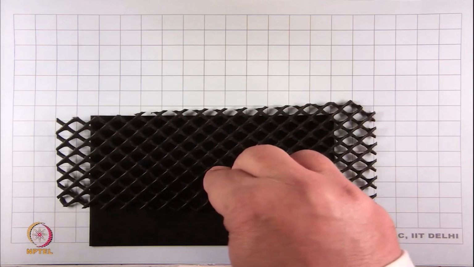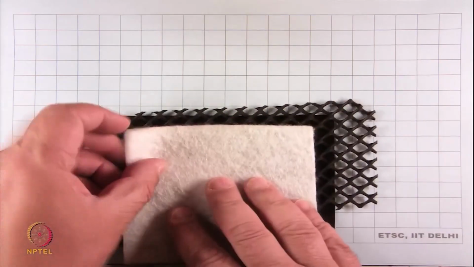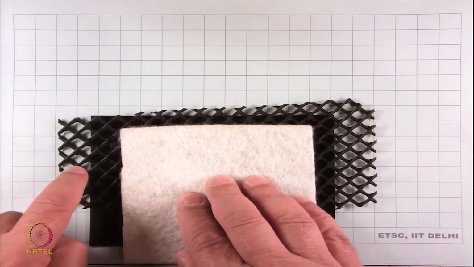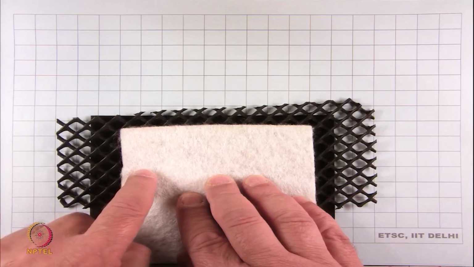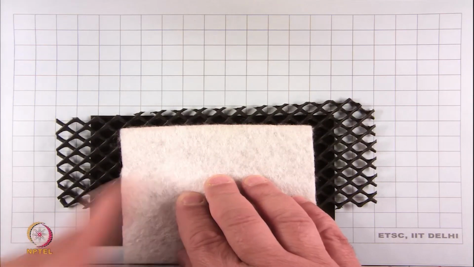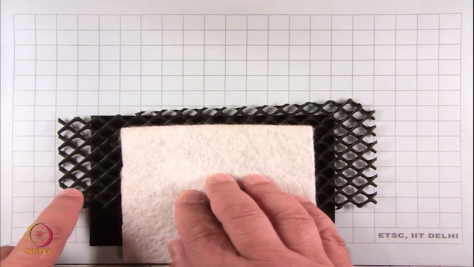I'll put a separator. So now I have a geomembrane at the bottom, a geonet at the top, and a filter geotextile above it. You will learn more about geonets in your course on geosynthetics.